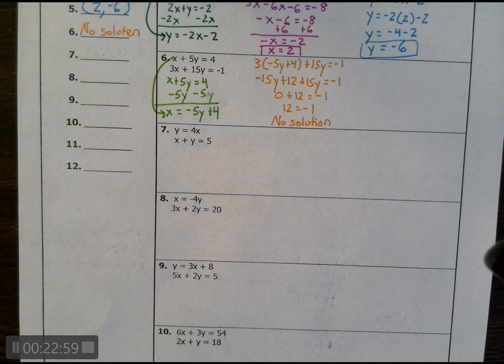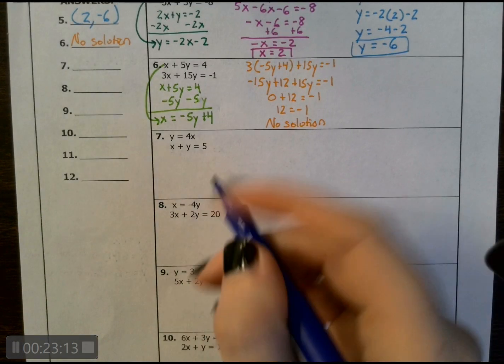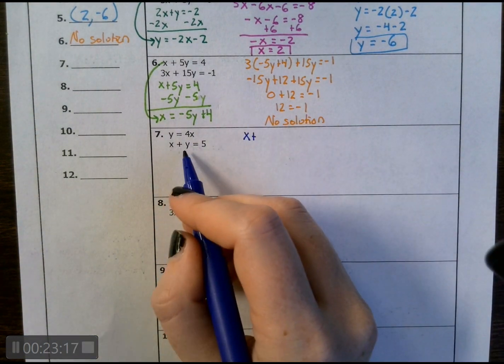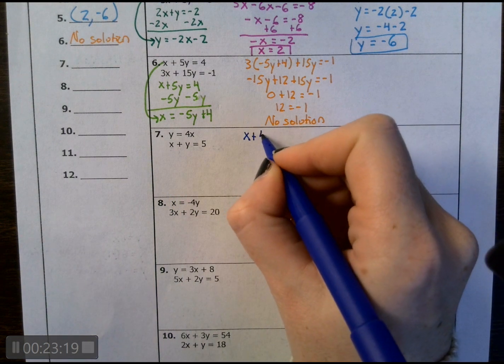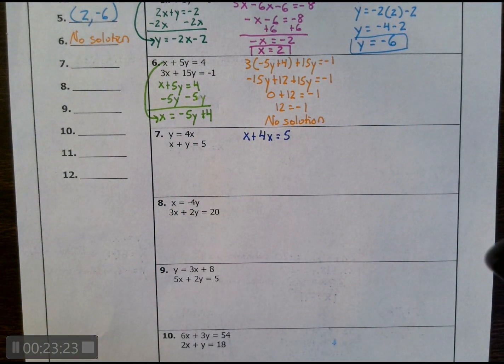Alrighty, 7. Y equals 4x and x plus y equals 5. Okay, do we have a y equals or an x equals? Yay, we do. So we can go ahead and skip step 1 and automatically go to step 2. So x plus y, which is now our 4x, equals 5.